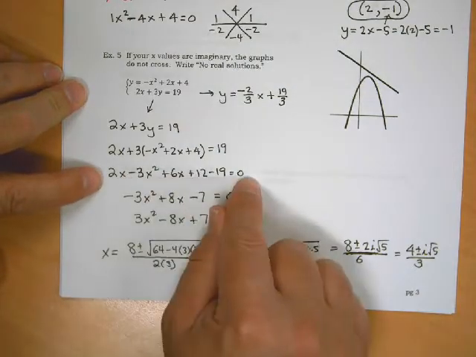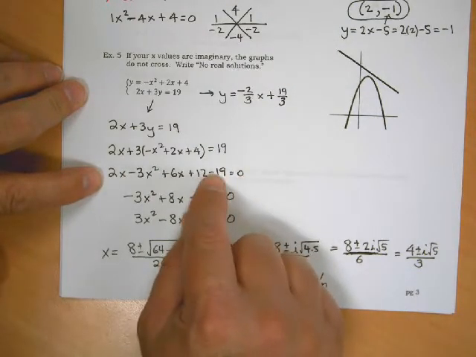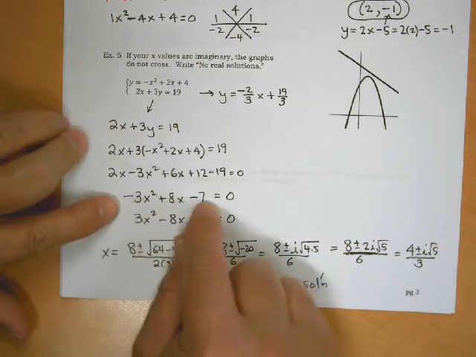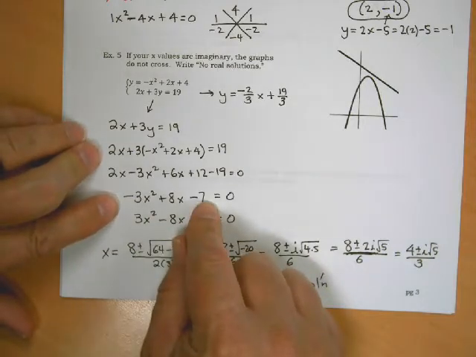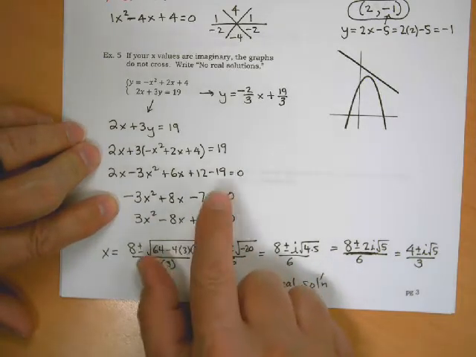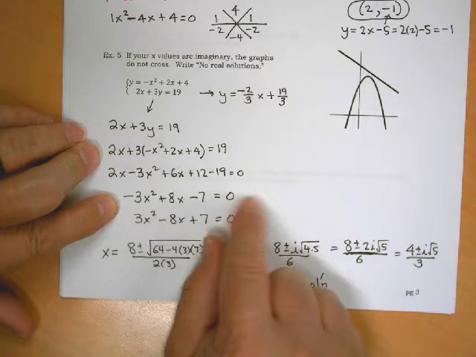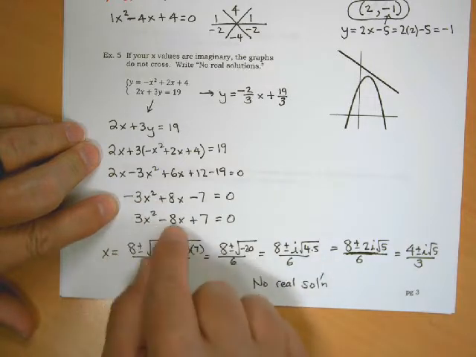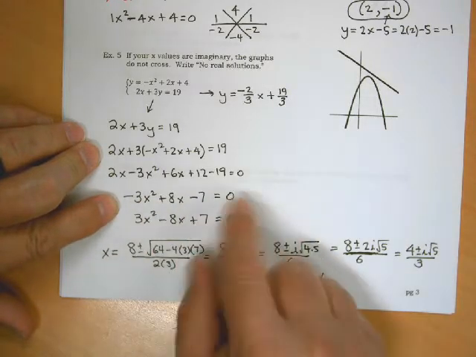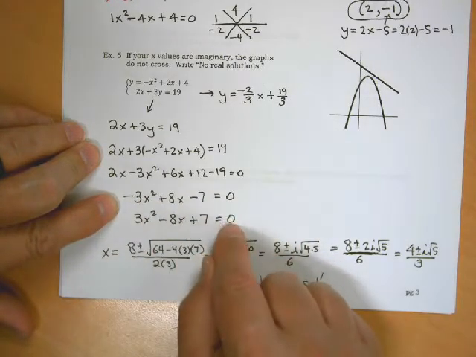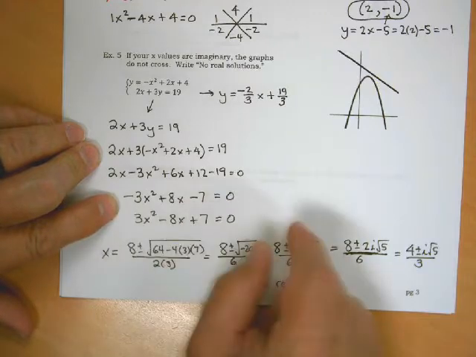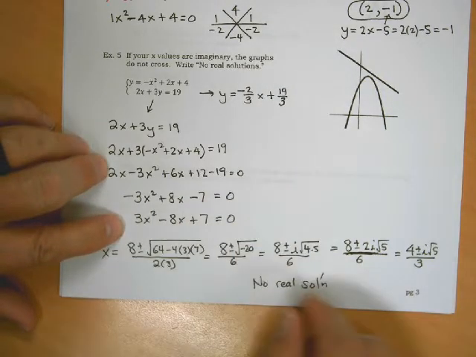Simplify: I distributed and brought the 19 back. Simplify again by collecting like terms. And we have a luxury when there's an equal sign: we can divide by anything we want, so I'm going to divide by -1 to change my signs. 0 divided by -1 is just 0, and all of these, when you divide them by -1, change signs.